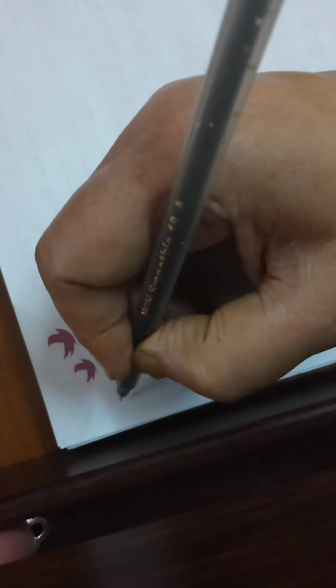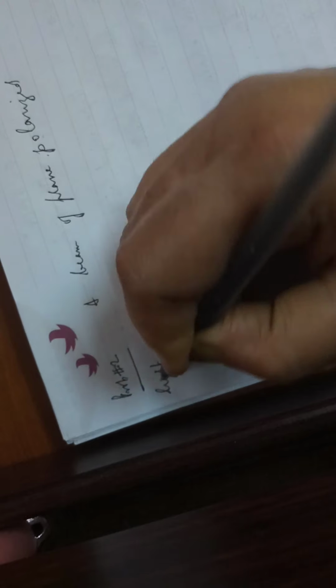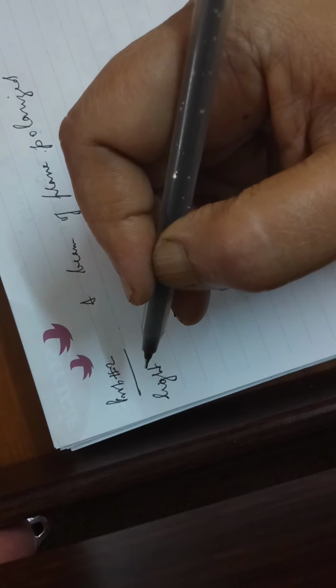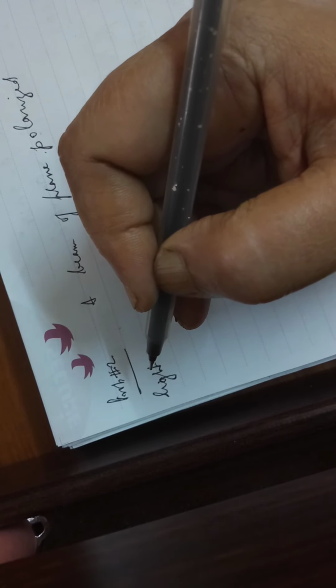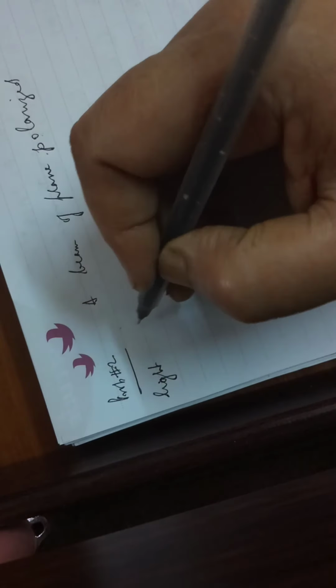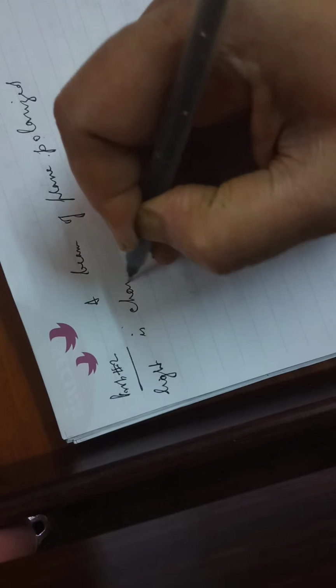So problem number 2, and please do it. A beam of plane polarized light is changed into circularly polarized light by passing it through a slice of crystal 0.003 centimeter thick.